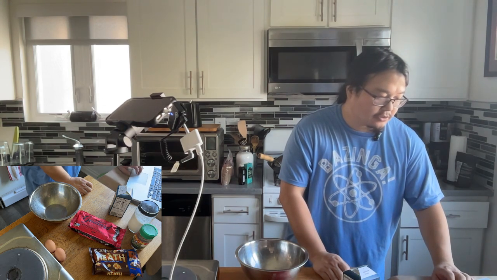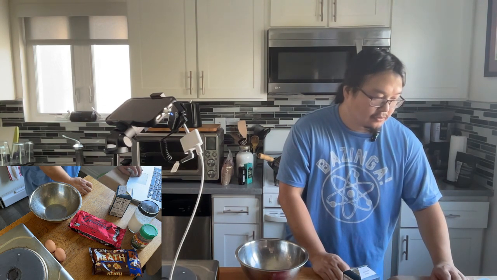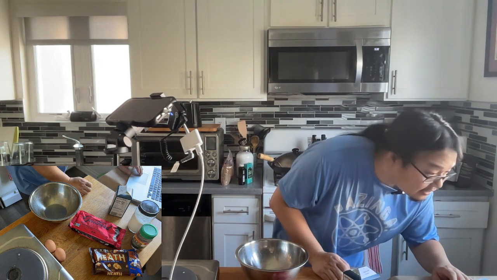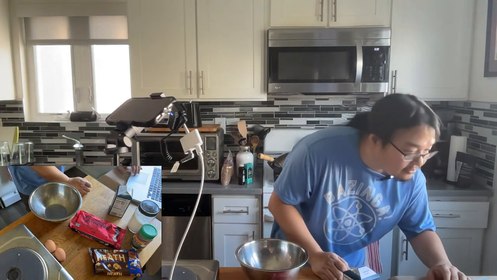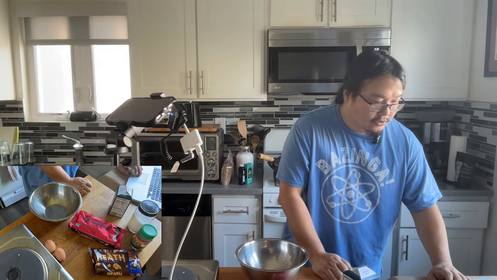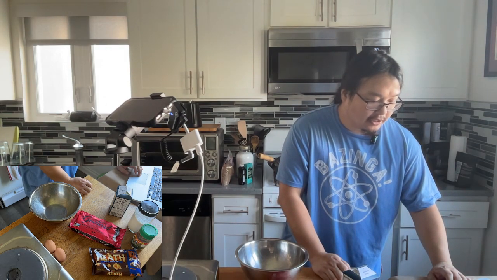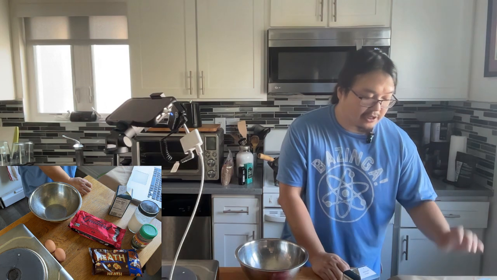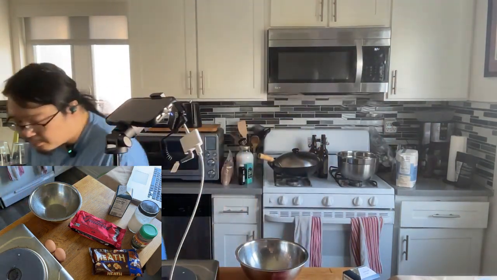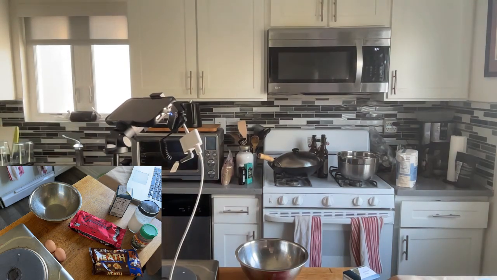So, Tangzong cookies. Okay, so in a large bowl, combine the brown sugar and salt, set aside. Okay, so where did I put my scale?